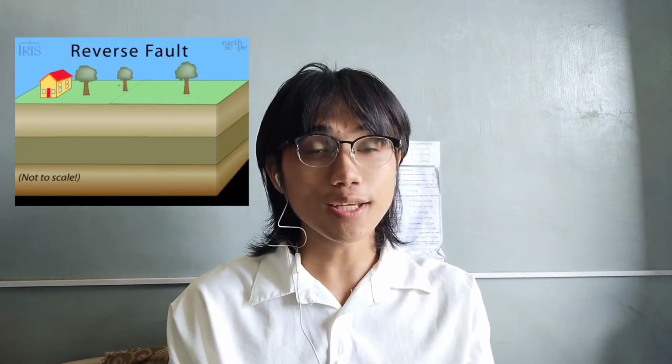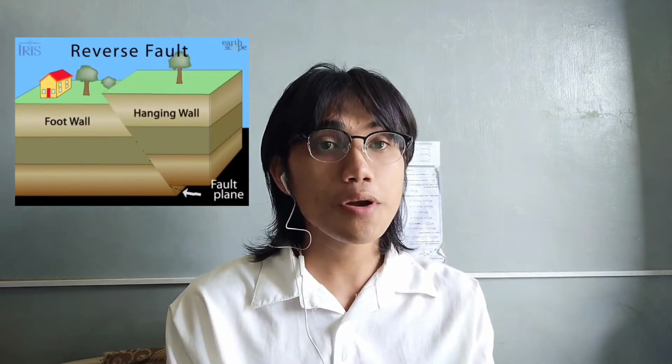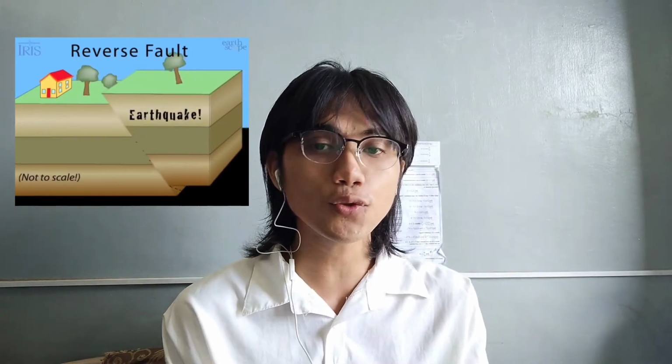So the second one is the reverse fault. A reverse fault is a result of severe compressive stresses where the hanging wall moves up the fault plane relative to the footwall. So the two sides of the fault move closer together. This fault is also called a thrust fault. The fault plane is low angle, resulting in a large horizontal movement.